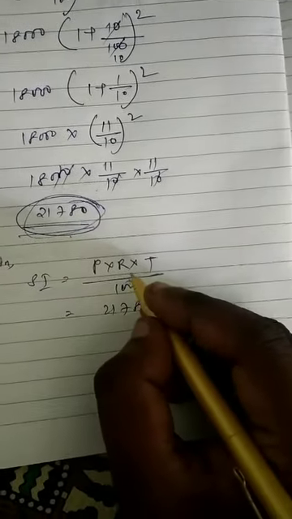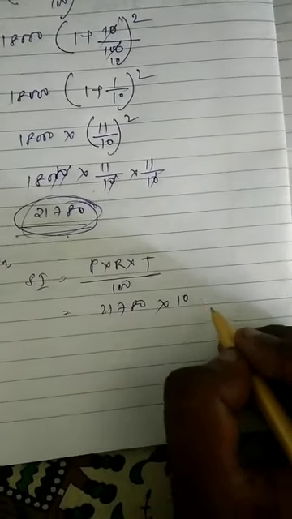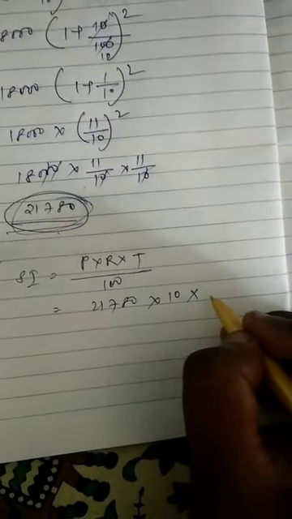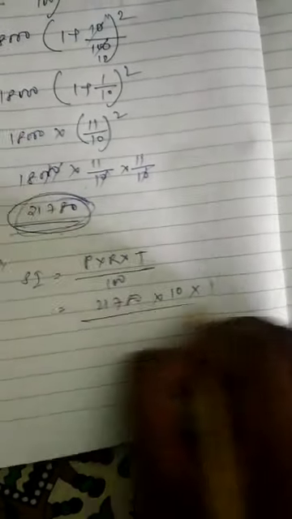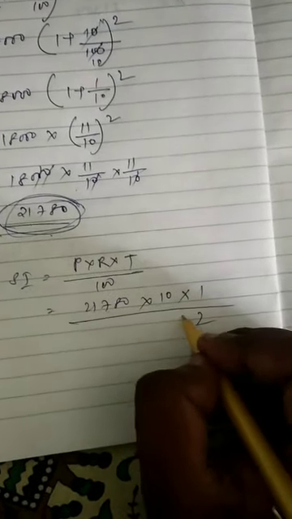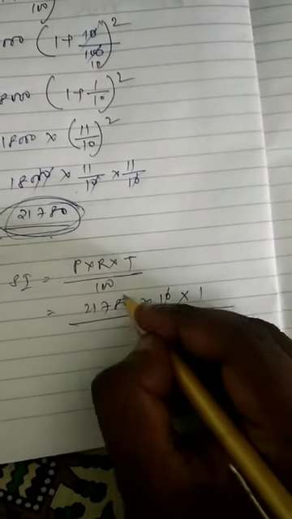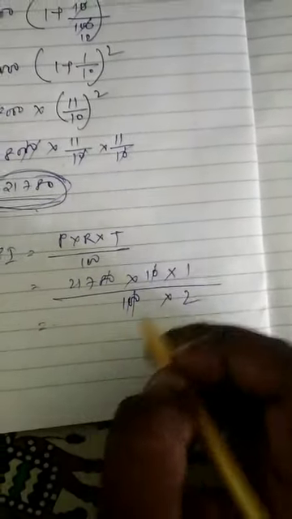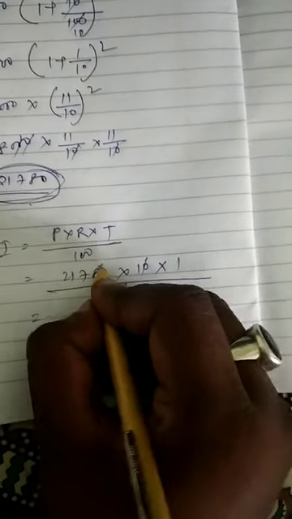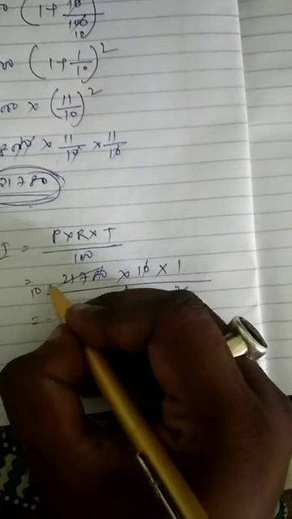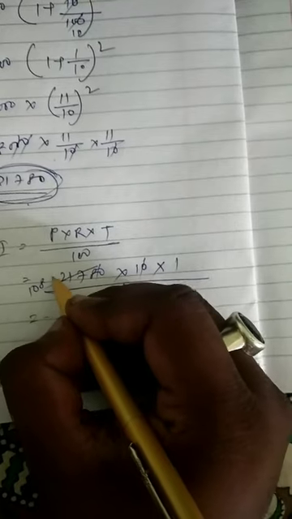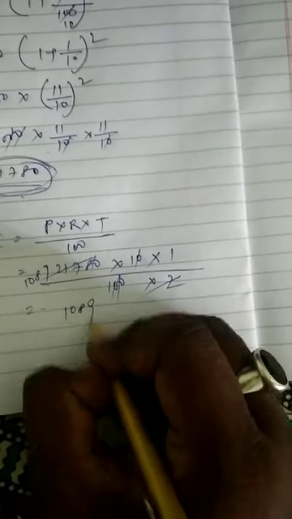21,780. Rate of interest is the same, that is 10. Time is half, so I'm going to write 1 by 2 in this way, and 100 from the formula. Cancelling the zeros, if I calculate, I'm supposed to get 1089 rupees.